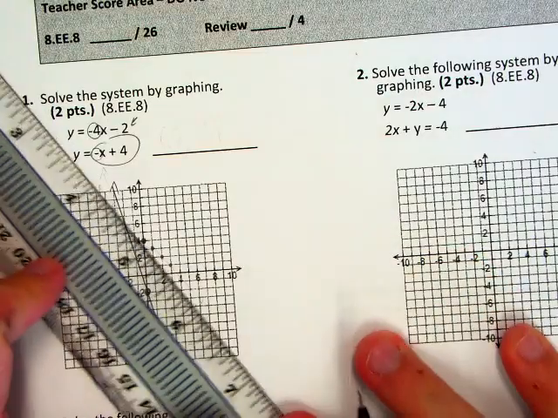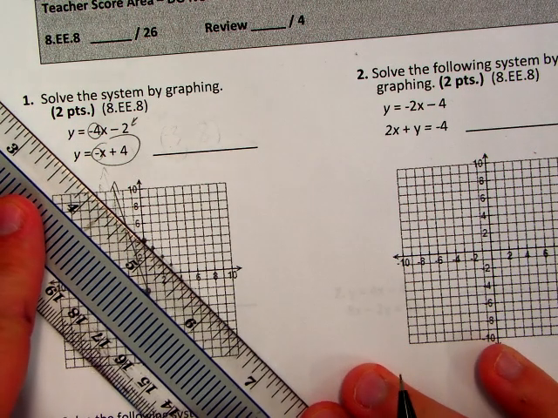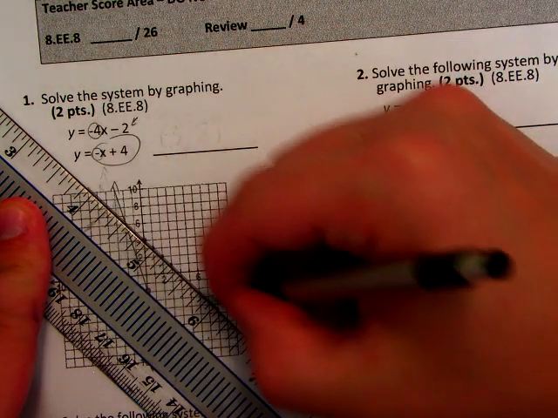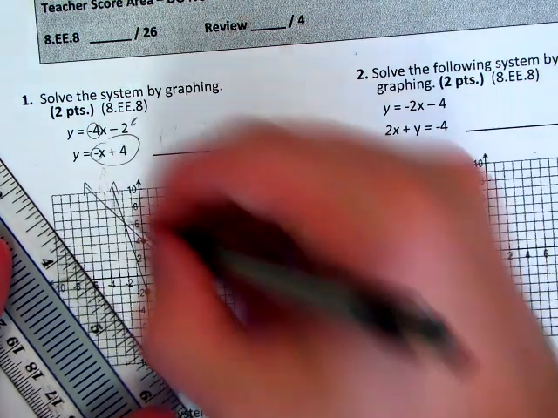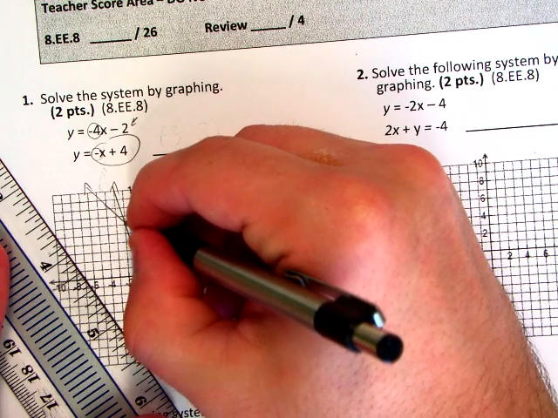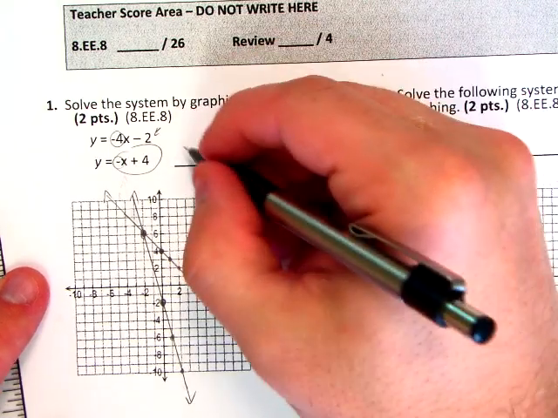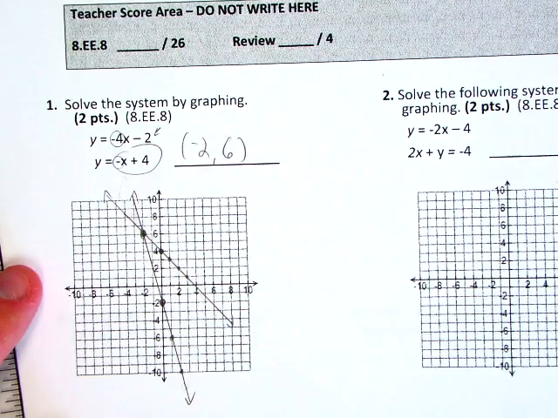And if I connect those dots with a line, I can see that my intersection is right here. And this intersection is at -2, 6.